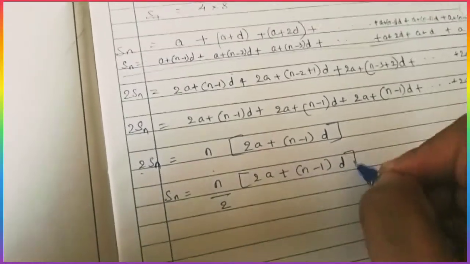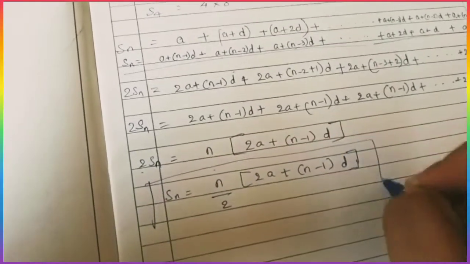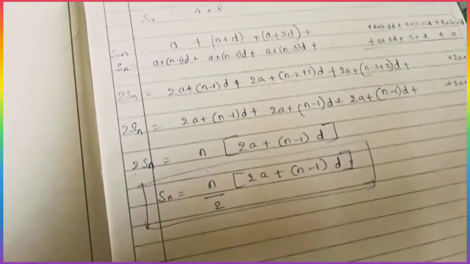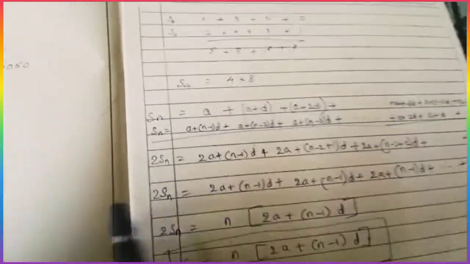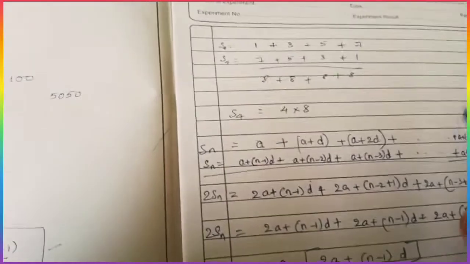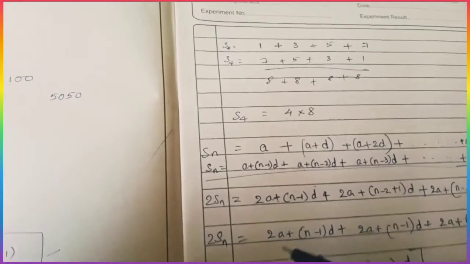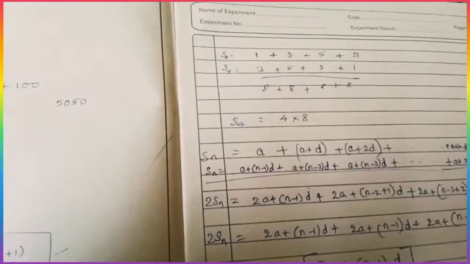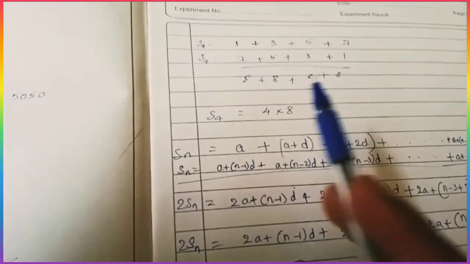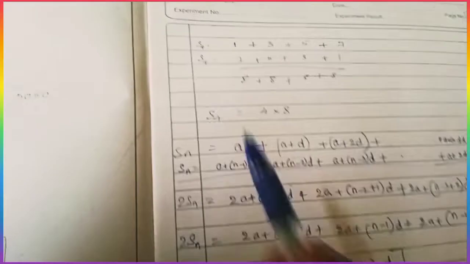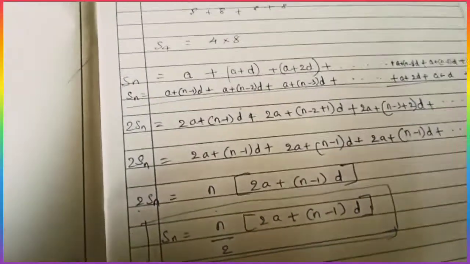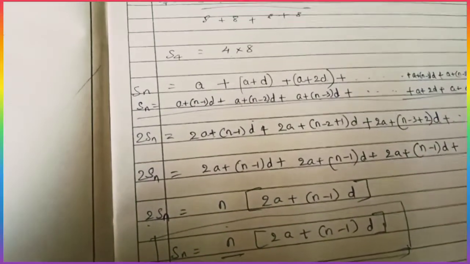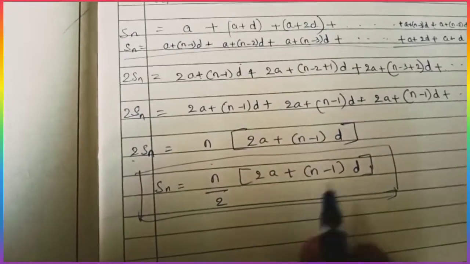So this is the formula, friends, to find the sum of n terms of an AP when the sequence is given, and even if it does not consist of natural numbers or continuous numbers, it doesn't matter, we can use this formula for all the different sequences of AP.